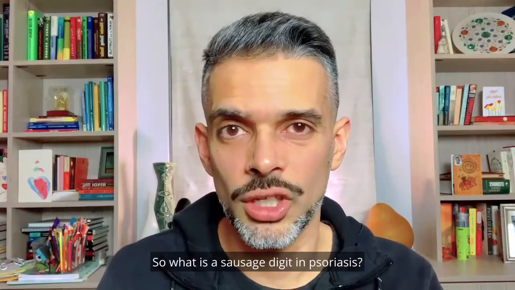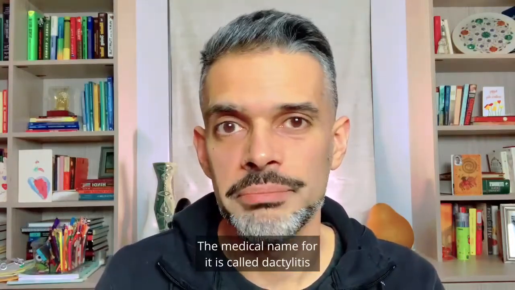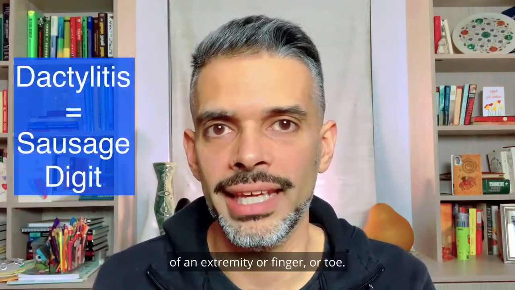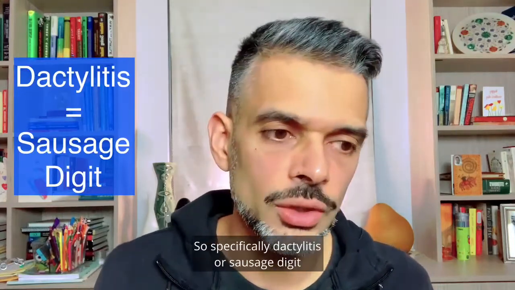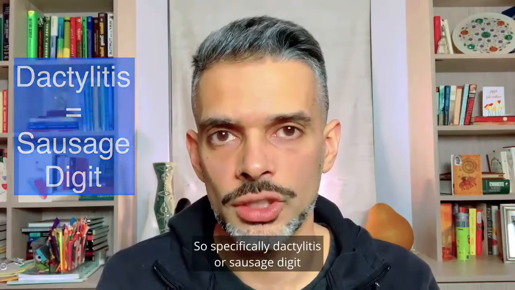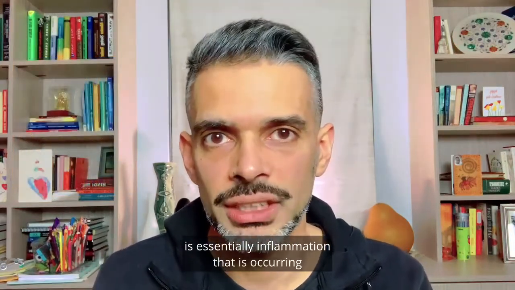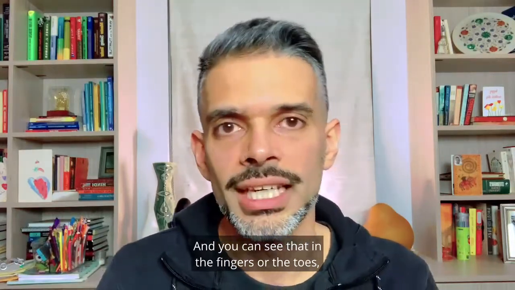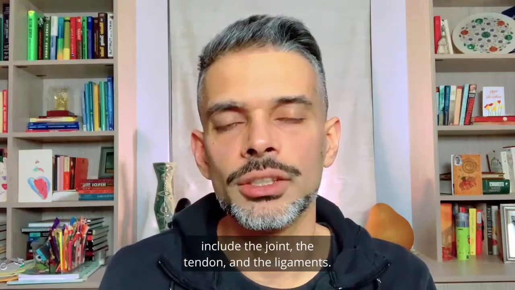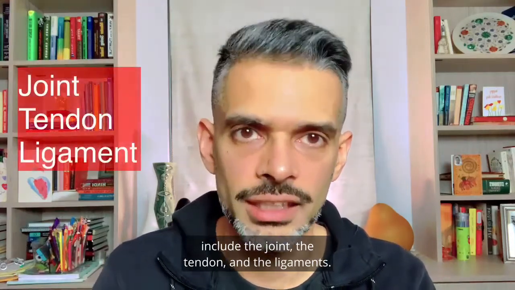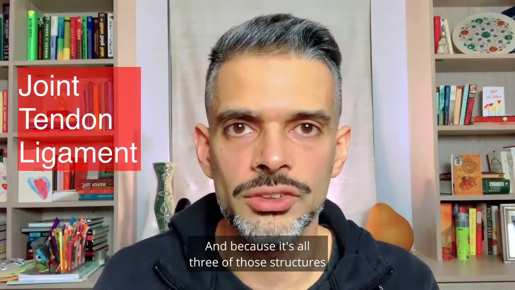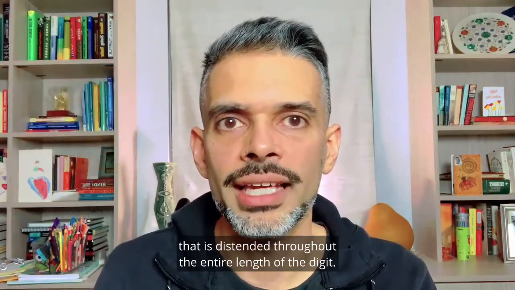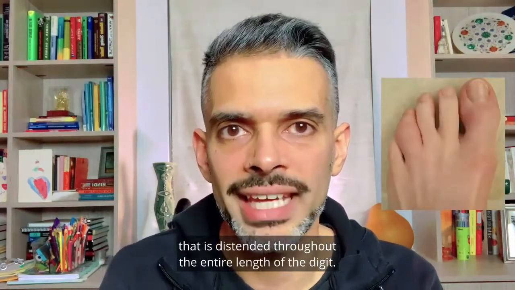So what is a sausage digit in psoriasis? The medical name for it is dactylitis, which essentially means swelling of an extremity or finger or toe. Specifically, dactylitis or sausage digit is inflammation that is occurring throughout an entire digit. You can see that in the fingers or the toes. The specific structures that get inflamed include the joint, the tendon, and the ligaments. And because it's all three of those structures that are swollen and inflamed, what you see is a finger or toe that is distended throughout the entire length of the digit.